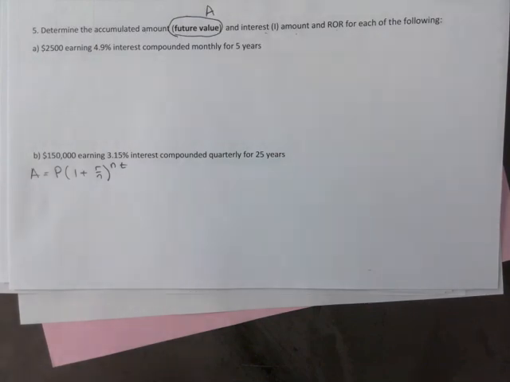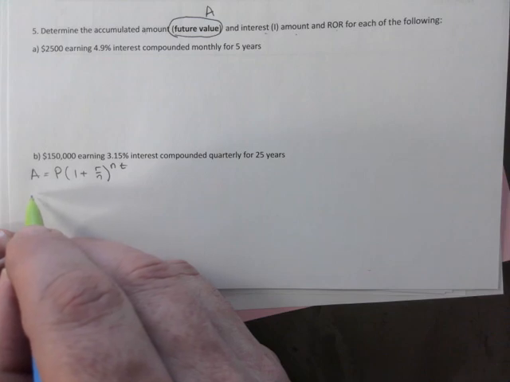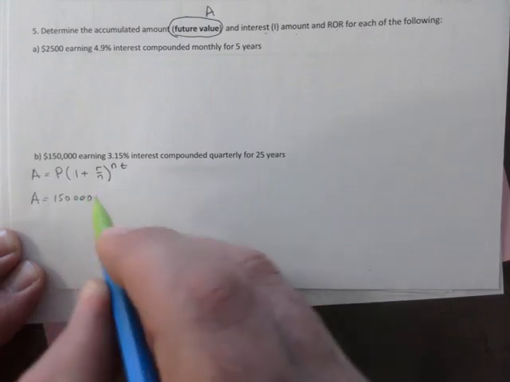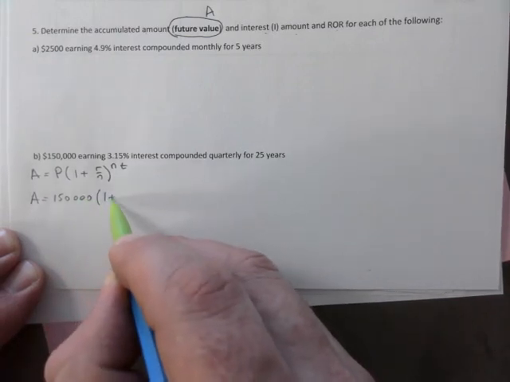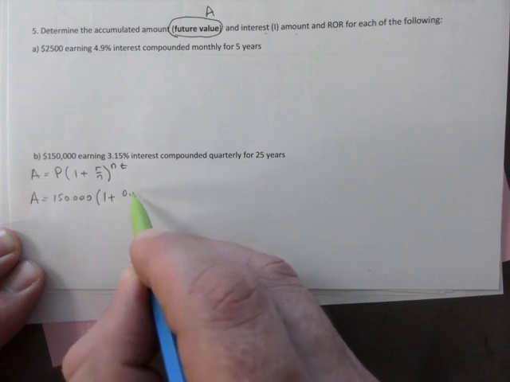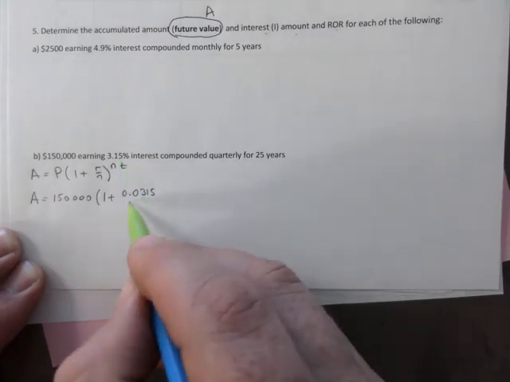You need to make sure you have this on your study sheet and you know what's what. Okay? So we want to know if we invest 150,000, my interest rate is 0.0315. So just take that divided by 100.